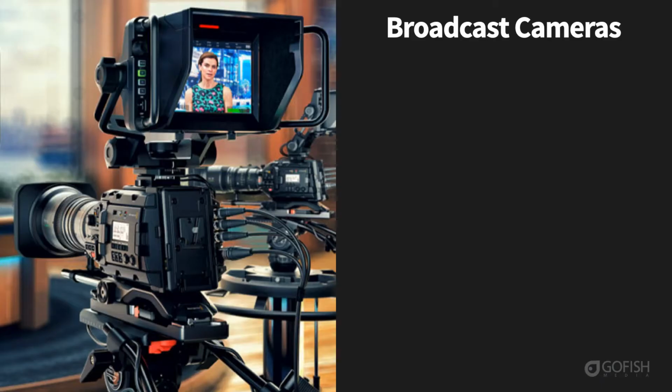So the last thing that we'll talk about here is broadcast cameras. Now, broadcast cameras are, like I said, the highest quality option here, and they're going to start in a price range at the low end about $3,500, and then they go up to well over $10,000 depending on how fancy you get, what type of lenses you're using, what your setup looks like.